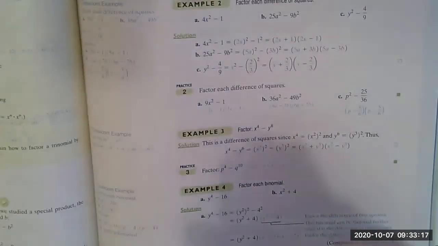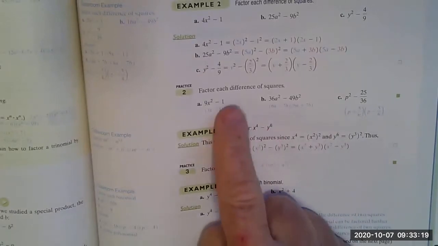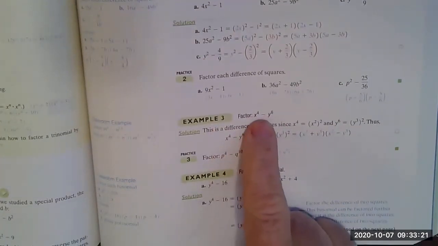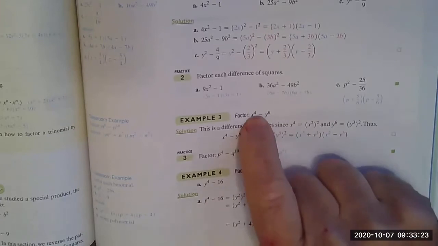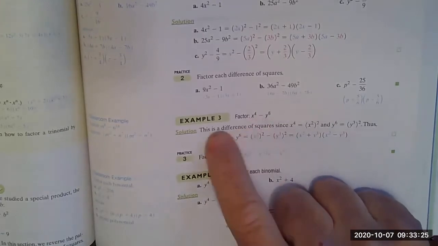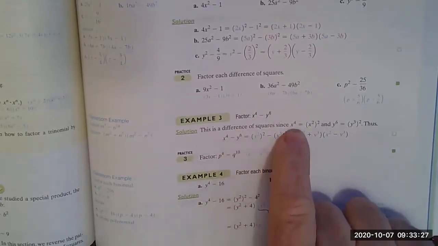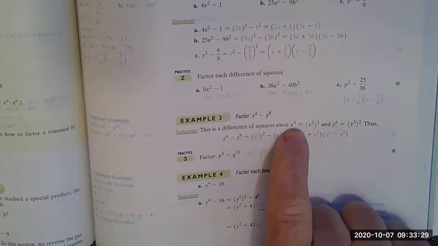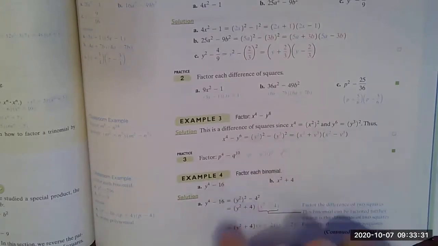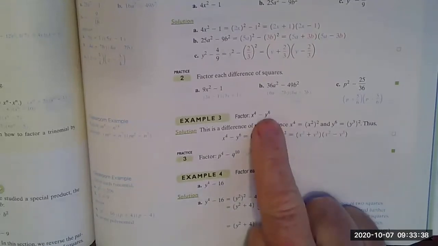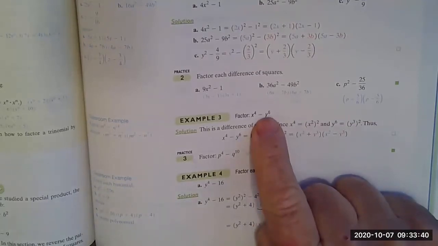And they even have a couple kind of hard ones right here. Factor that. Okay, so this is a difference of squares, since x to the fourth is the same as x squared times x squared. So they're identically the same.